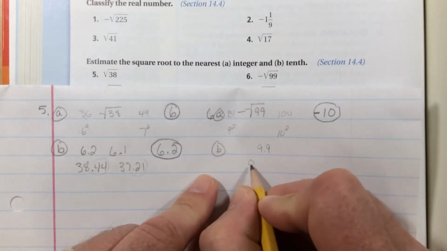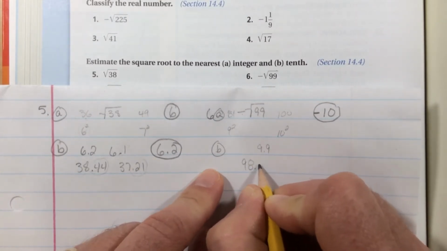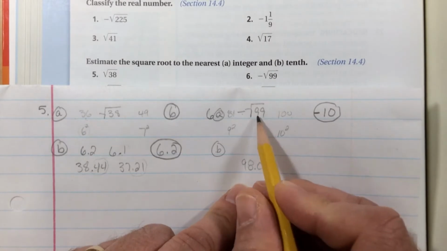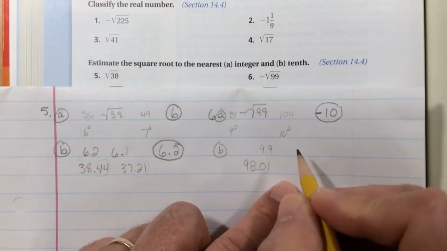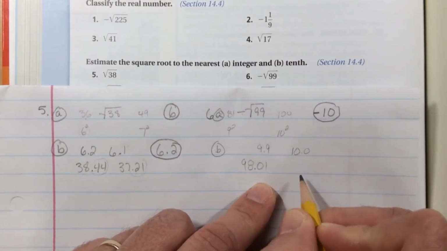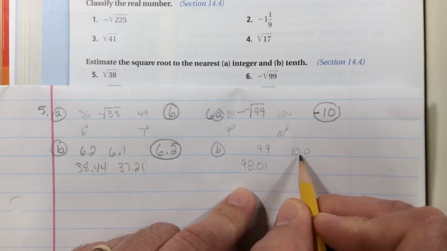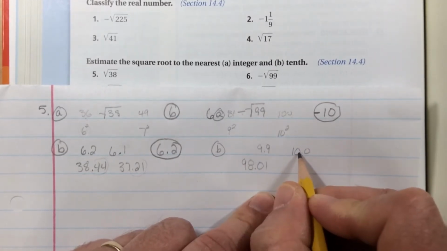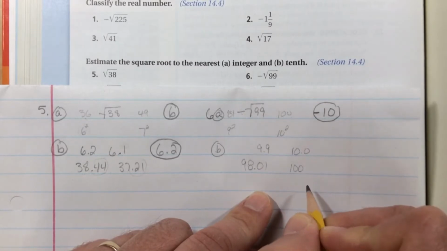So this one is 98.01, which is lower than this. To go higher than this would be 10.0. Okay, so 1/10 higher would be 10.0, and we already know what that'll be, 100 exactly.